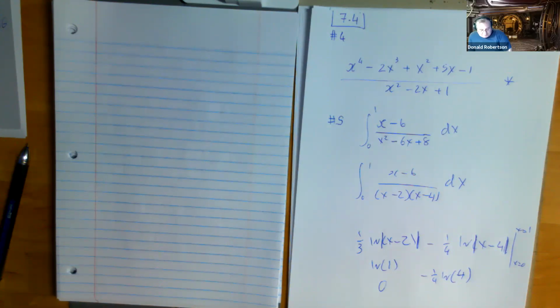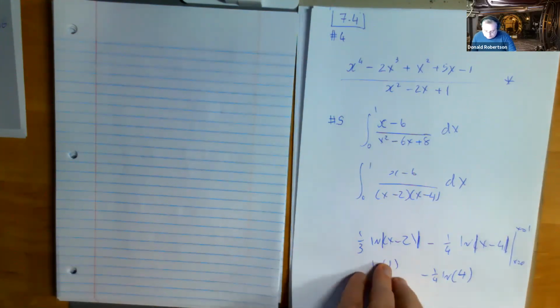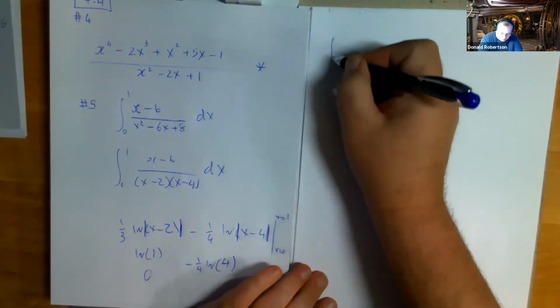Oh. It may be you lost a sign somewhere. It may be a half should have been a third. Yeah. The process itself, I don't think should be that big. I could tell you what the two fractions come out to be.